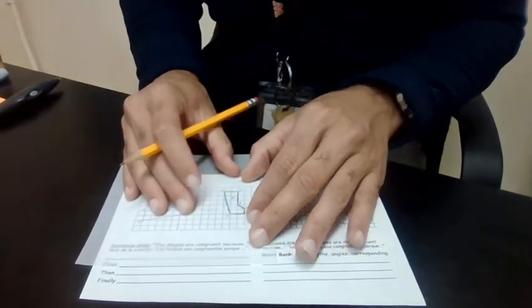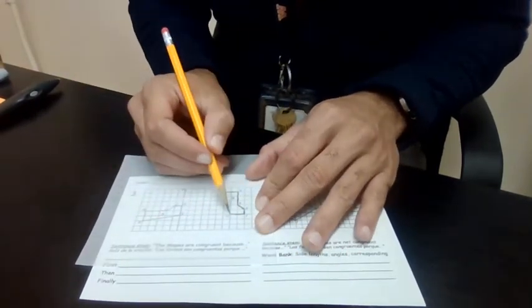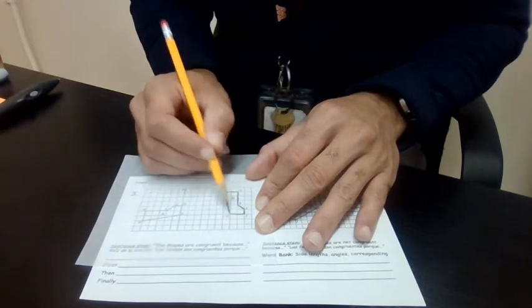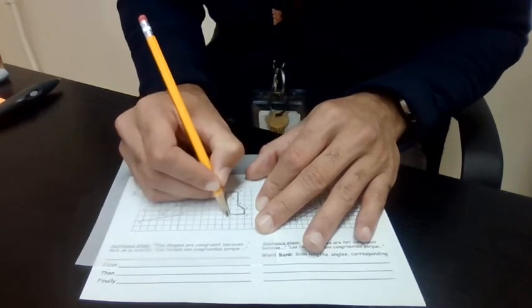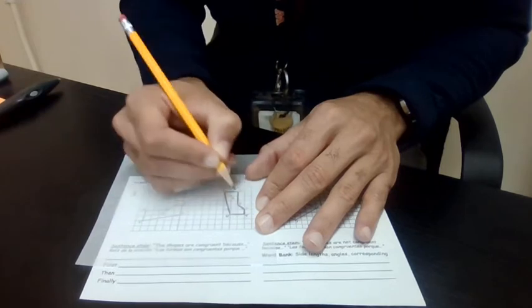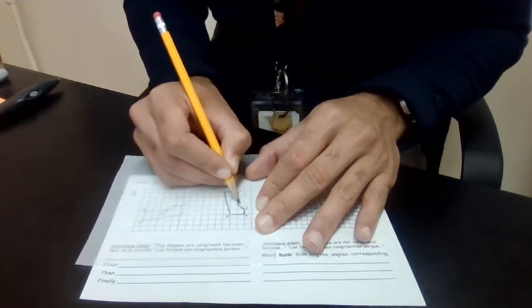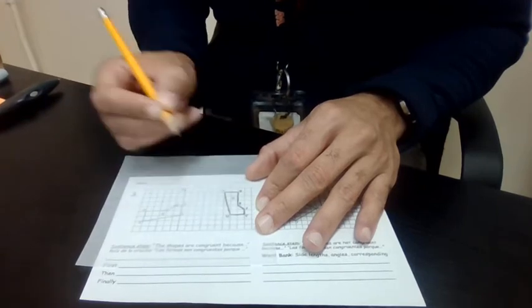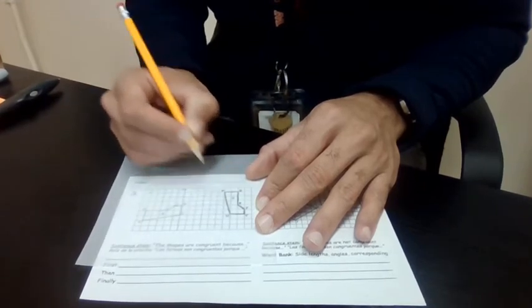All right, so I've got it traced. Now we want to label each point on this shape. So down here, this is point U, point T, point S, point R, point Q, and point P, here.